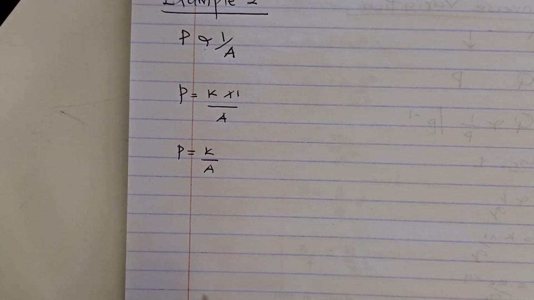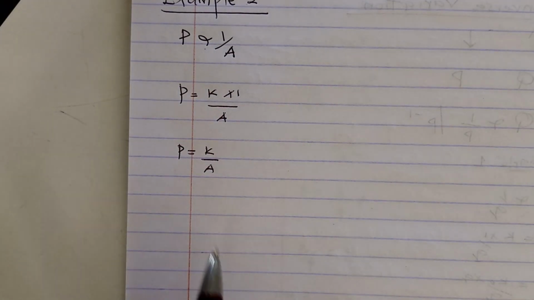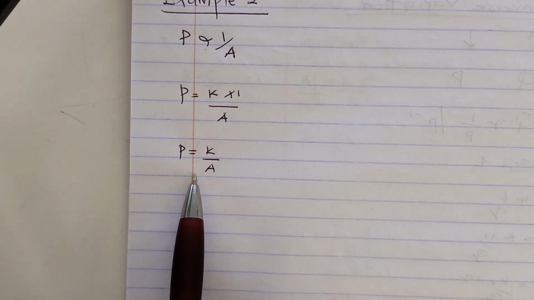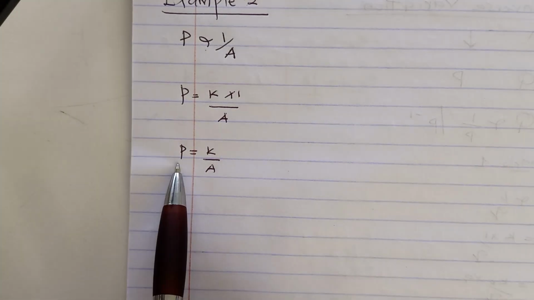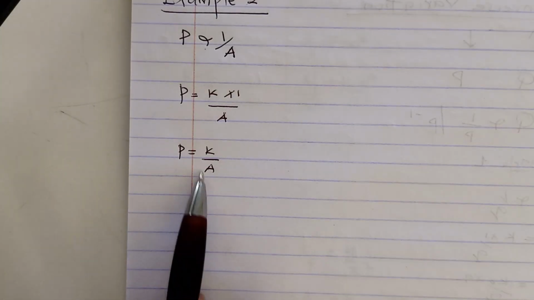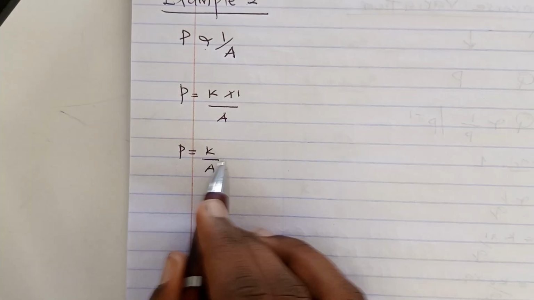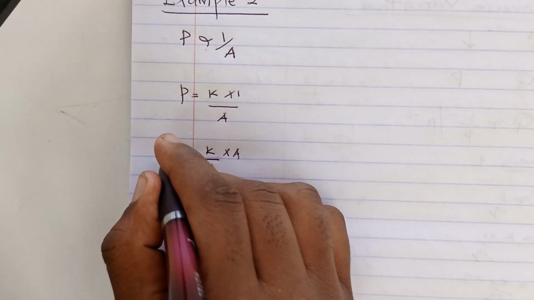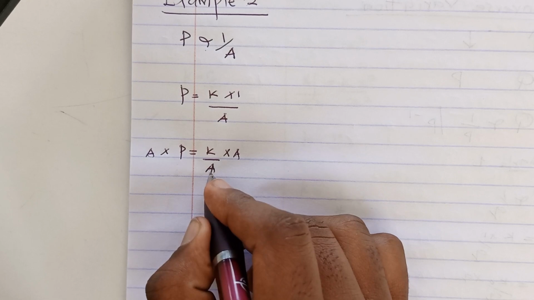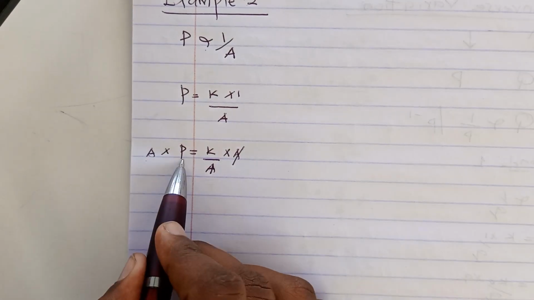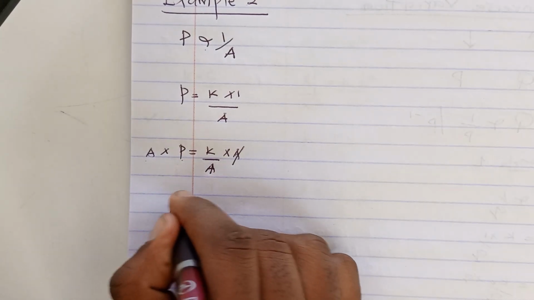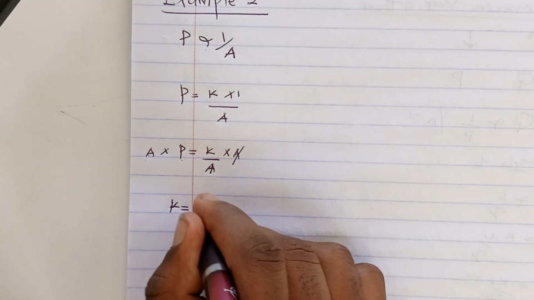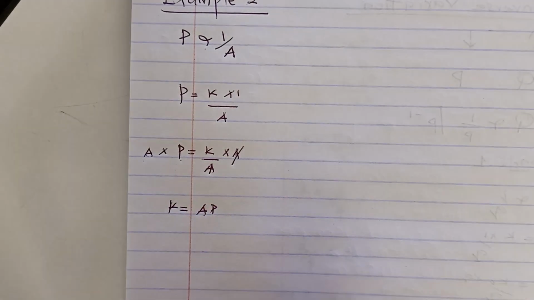But in this context, we want to get the exact value of the constant because we are given the value for P and the value for A. So how do we go about it? I want to get K. I multiply by the reciprocal of A on both sides. So this cancels out with this, and this is multiplied by this. So the value of the constant will be area multiplied by pressure.